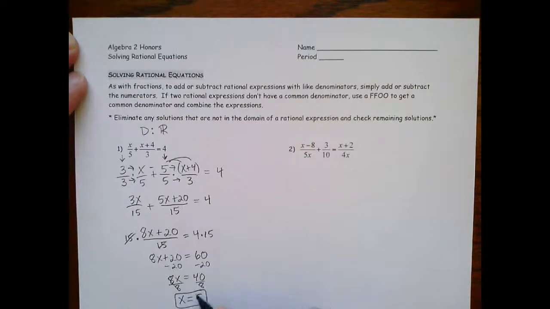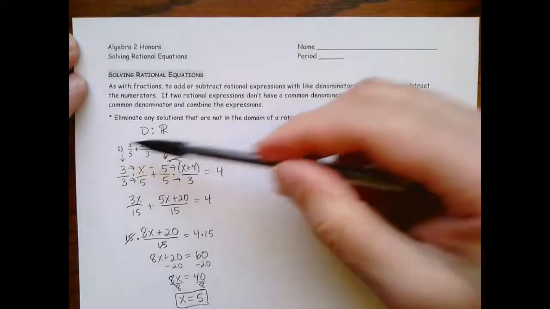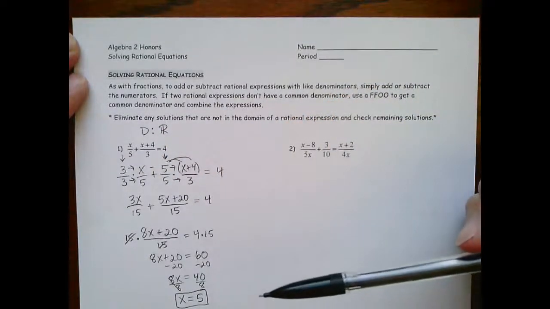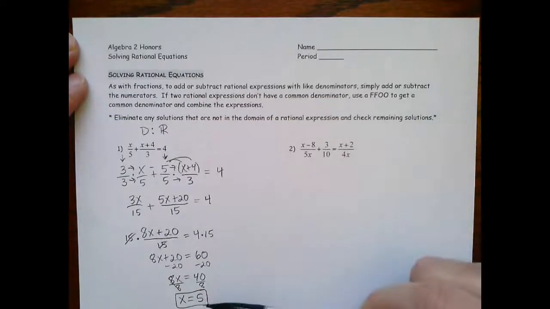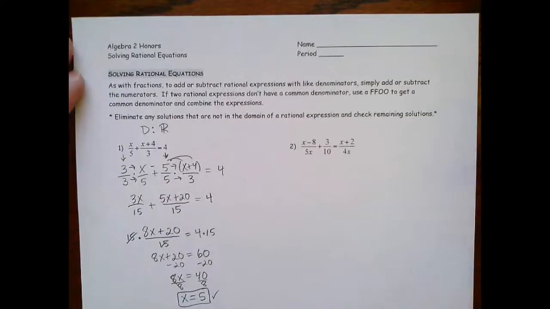Now the last thing I should do is check to make sure that x equals 5 is in the domain. Make sure the answer is in the domain. Since we said for number 1 the domain is all real numbers, that means there are no restrictions on what x can be. x equals 5 is a totally acceptable final answer. So final answer, x equals 5.